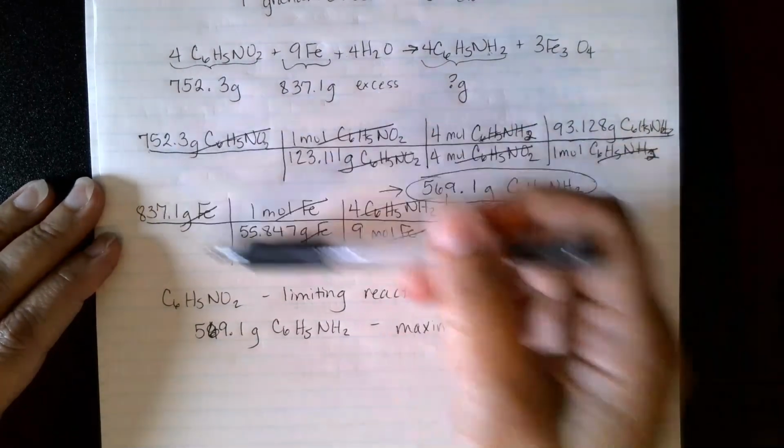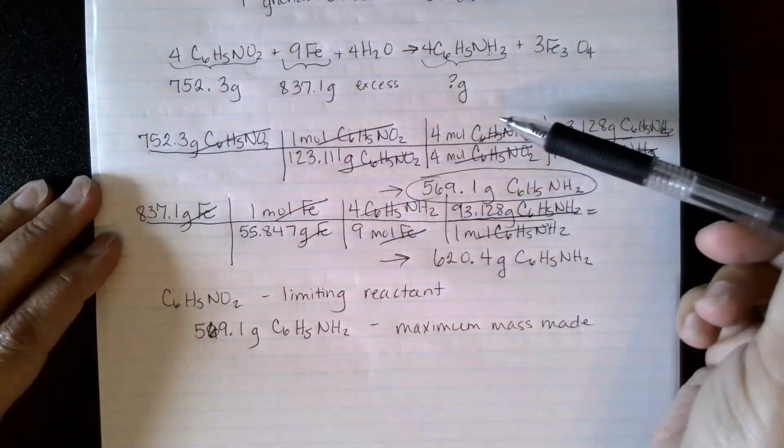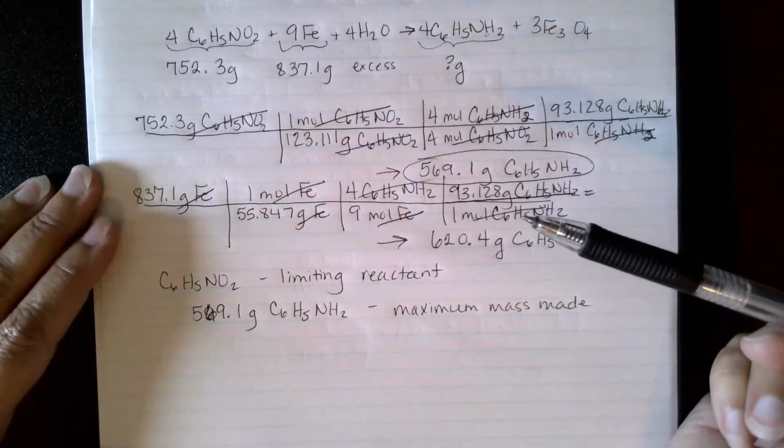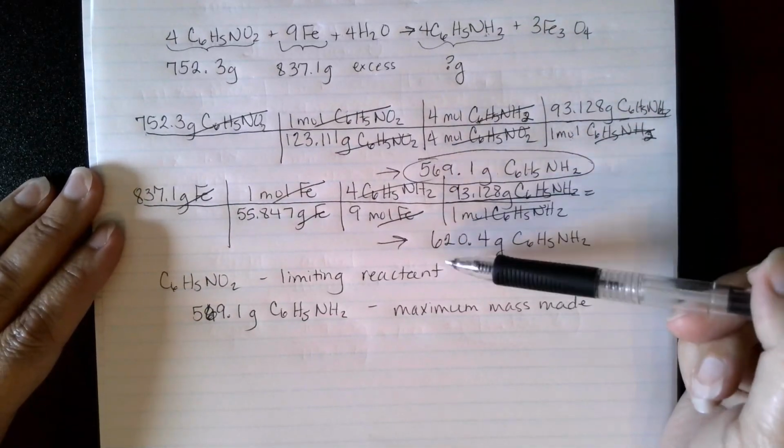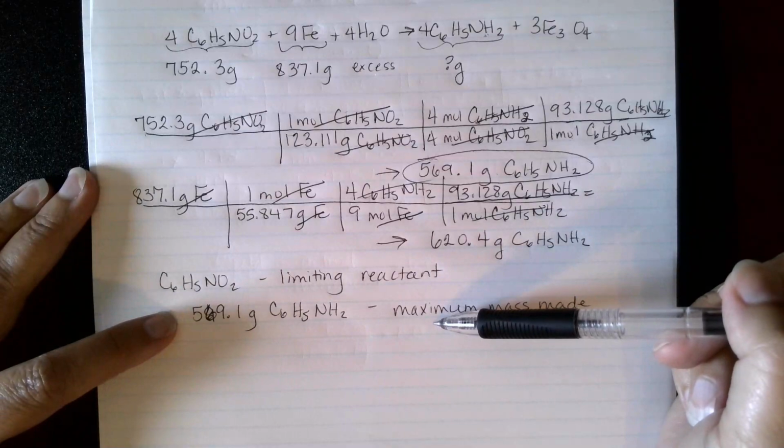So this part, this is nothing new. Our only new step for this kind of problem is I had to pick the smallest one to tell me the amount that I can make.